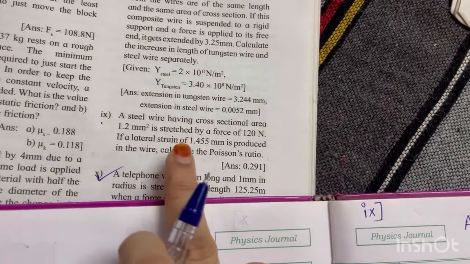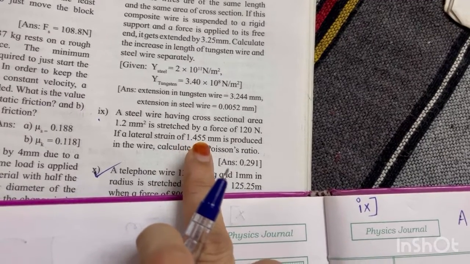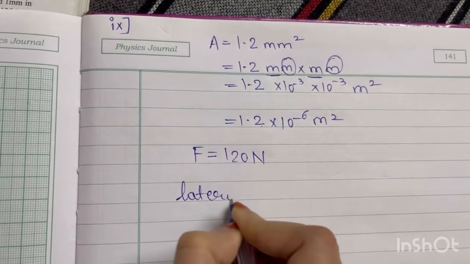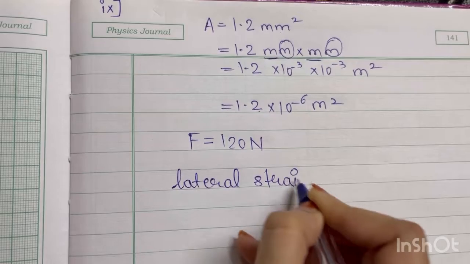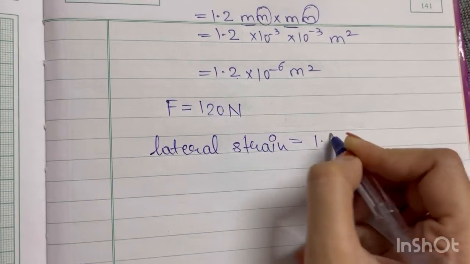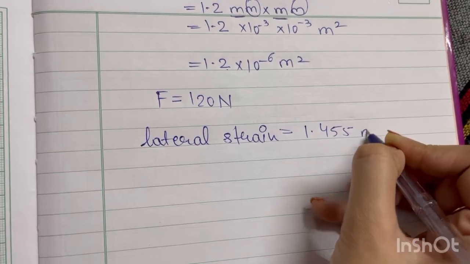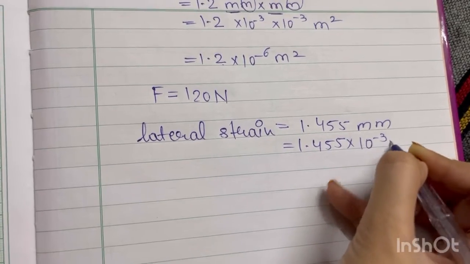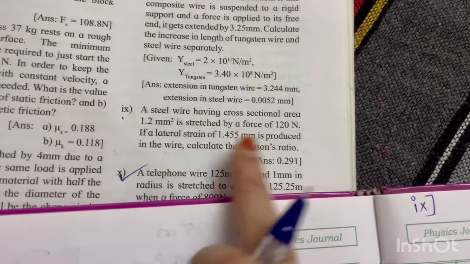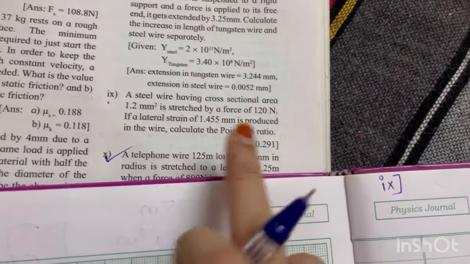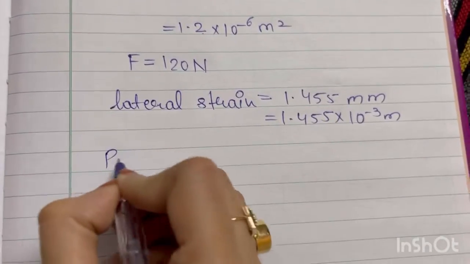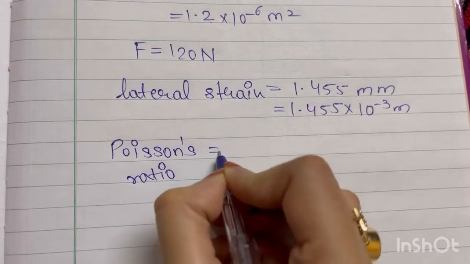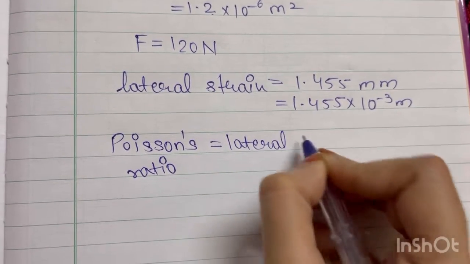After that, if a lateral strain of 1.455 millimeter is produced, now here you have lateral strain, and that is equal to 1.455 millimeter. So for that we can write 1.455 into 10 raised to minus 3 meter, and that strain is produced in the wire. Calculate the Poisson's ratio. Okay, now they are asking you to calculate Poisson's ratio, and the formula for Poisson's ratio is lateral strain upon linear strain.